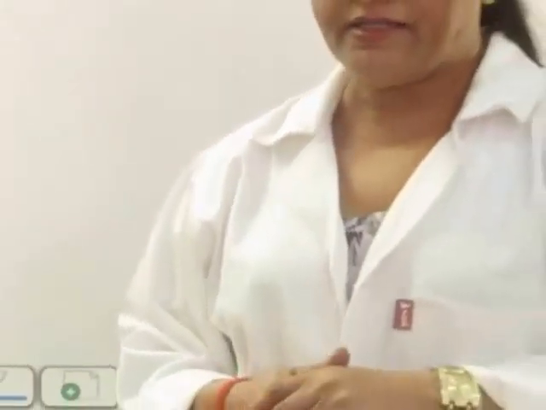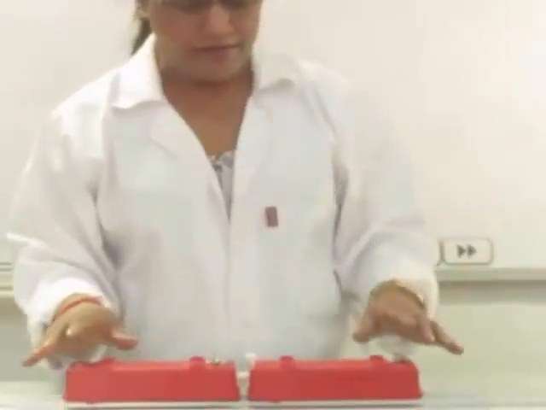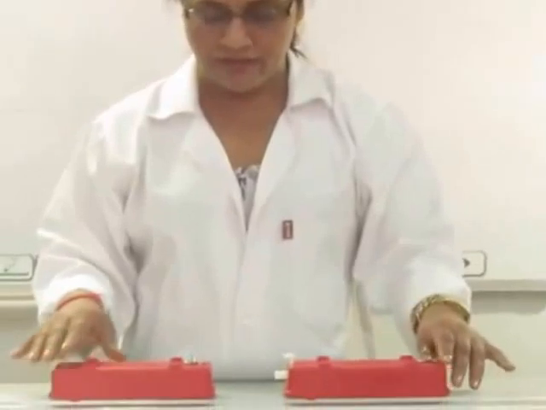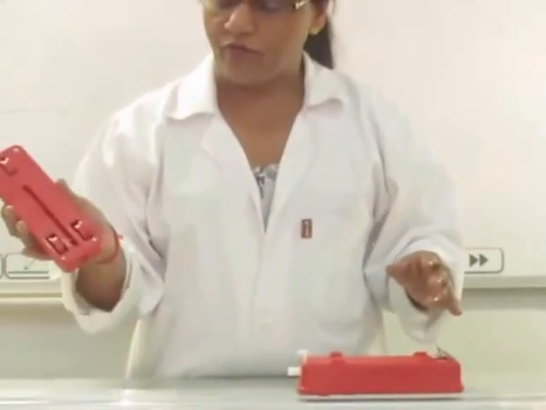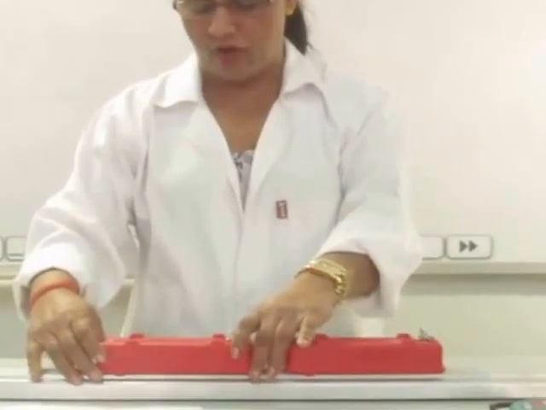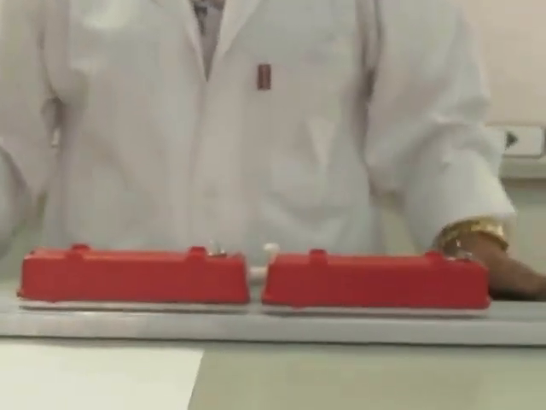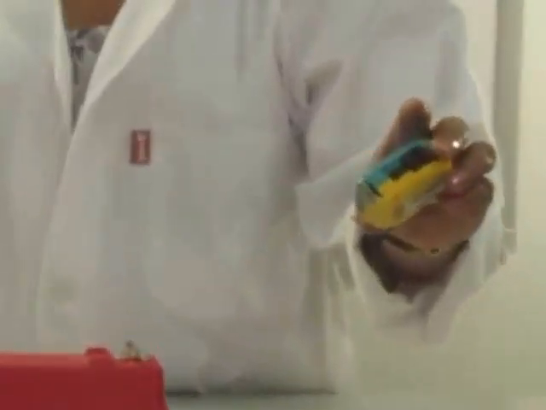Now the apparatus that we are going to use in this particular experiment are two dynamics trolleys here. As you can see, they have wheels for them to move on this dynamics track. We have a dynamics track here, we have a mass meter, we have a measuring tape, and we have some extra mass pieces.